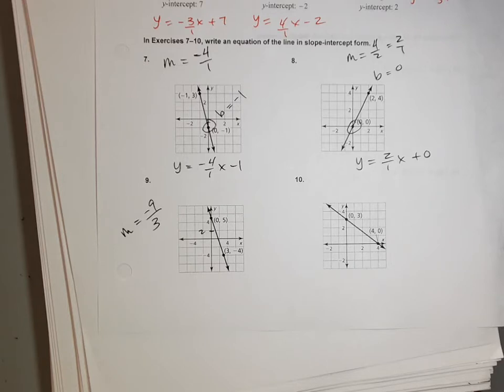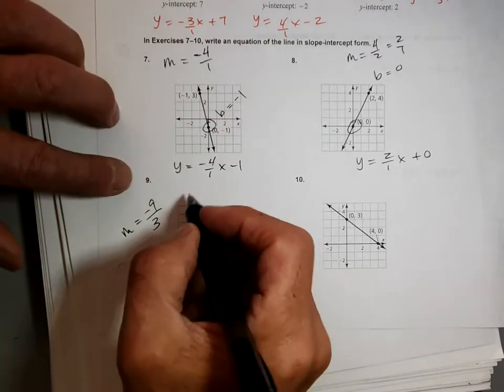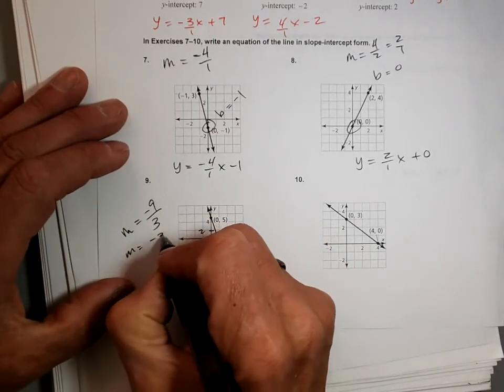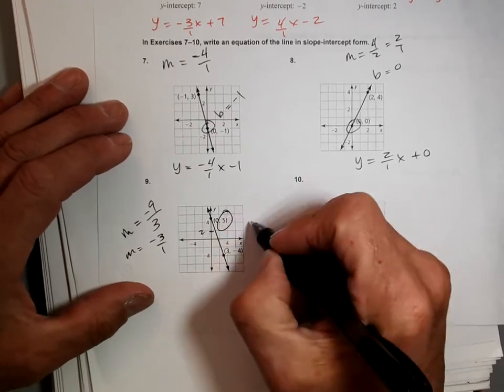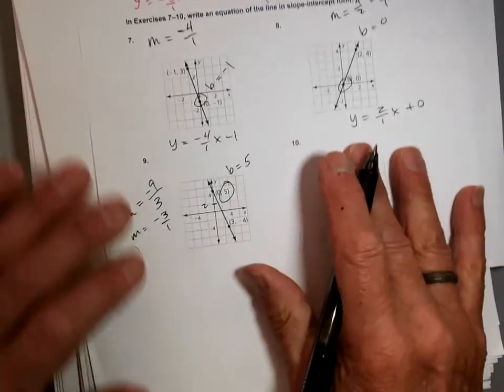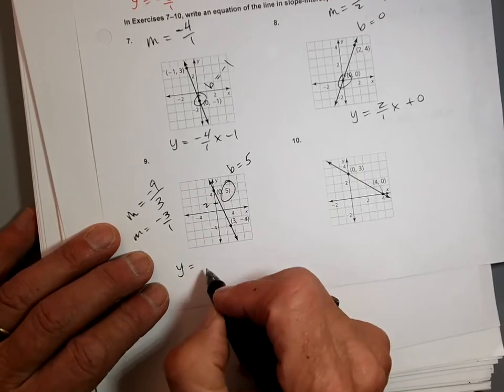But now, let's think if we're smart about this. I went from a height of 5 down to a height of negative 4. How much did I drop? 9. There you go. See it? Big brain. And I went over from 0 to 3, right? So my slope, if I reduce it, is negative 3 over 1. And my y-intercept is at 5. So my answer would be y. Yes.